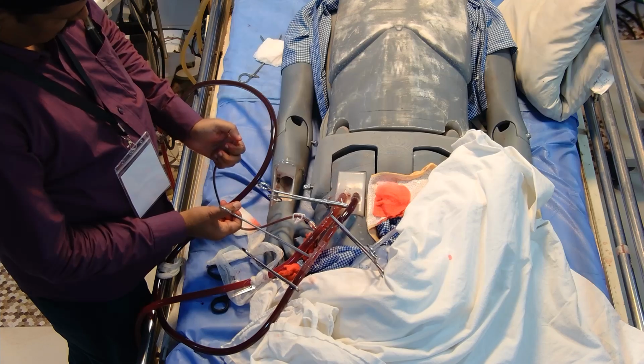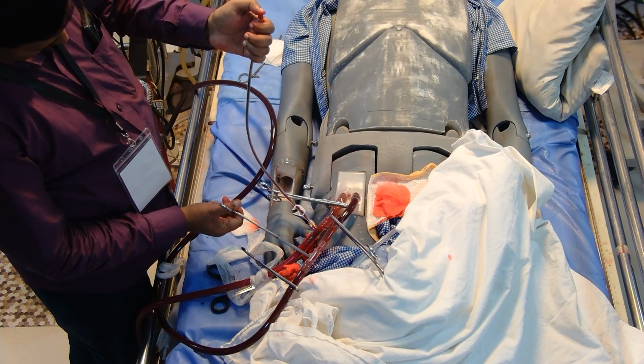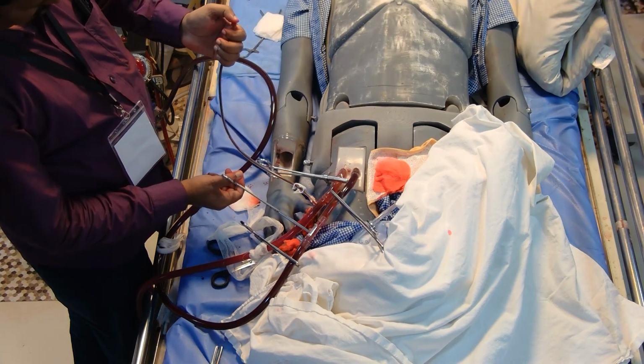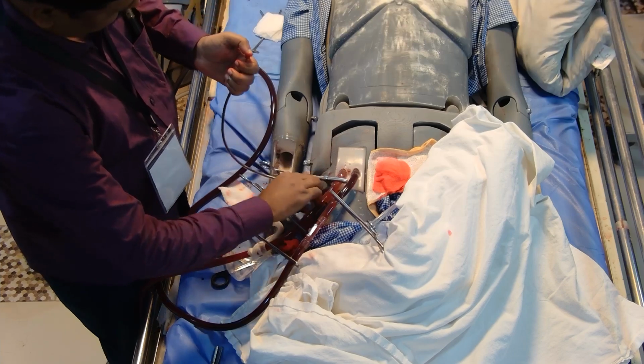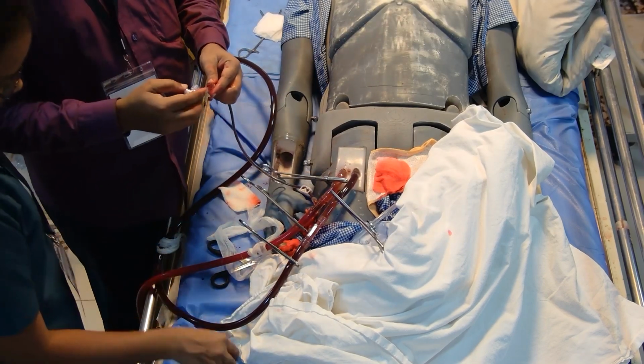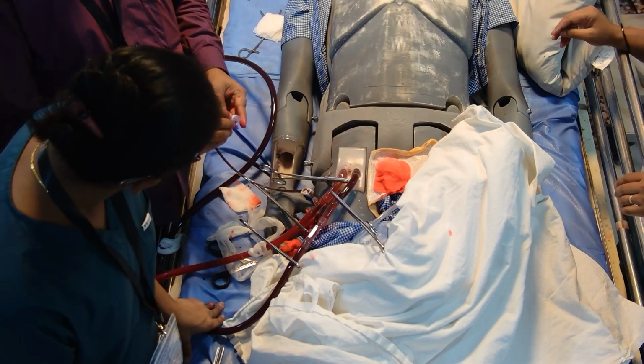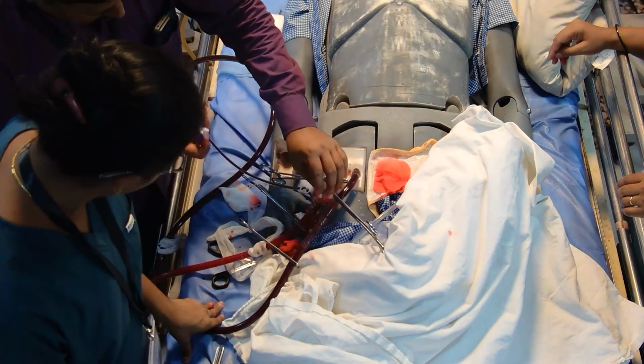You have to de-air the bridge also before you connect. You can use a 3-way also for connecting this bridge.